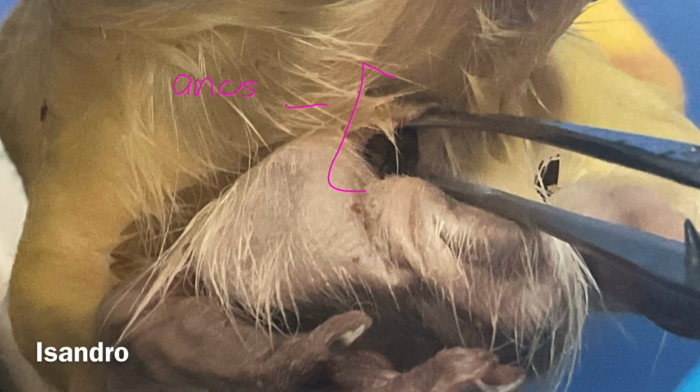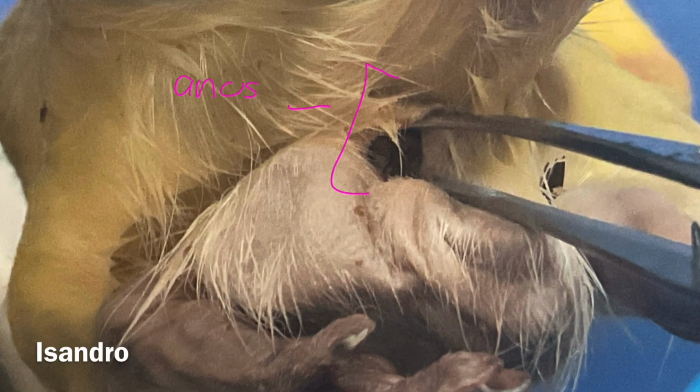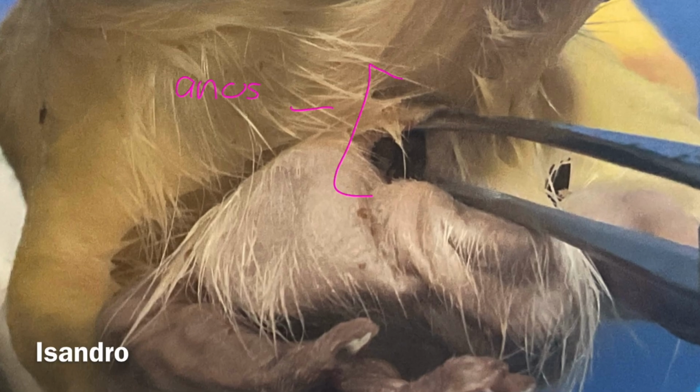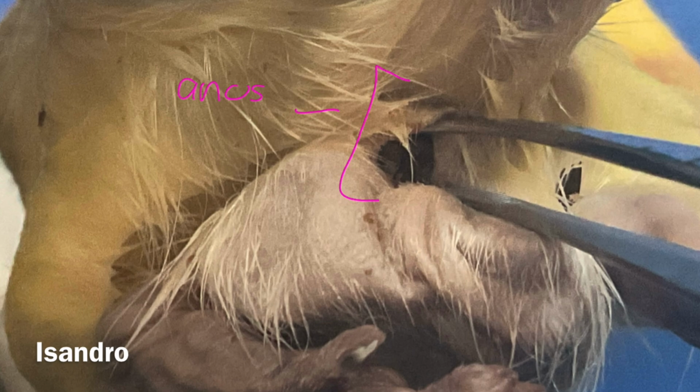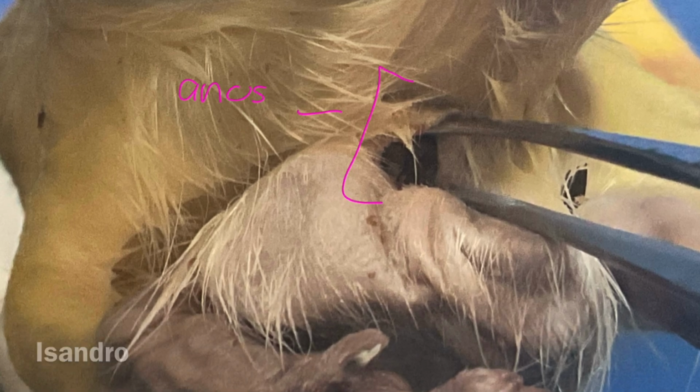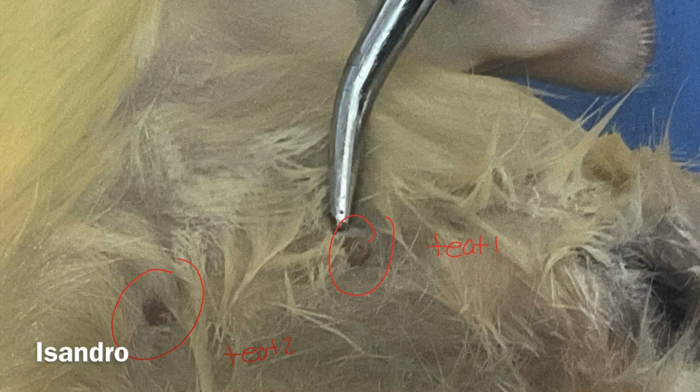The anus is located in the pelvic region of the rat, inferior to the tail, and is the external opening of the digestive tract where waste is eliminated. The teats or nipples are located on the ventral thoracic and abdominal regions. In females, they function in lactation to nourish the offspring.